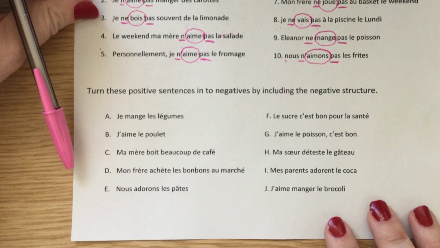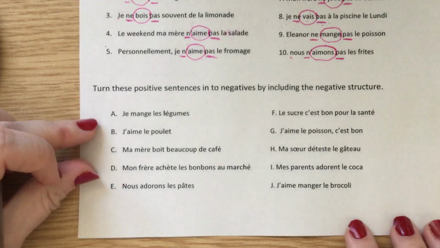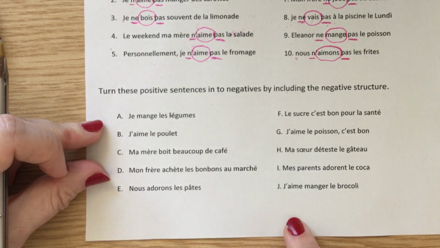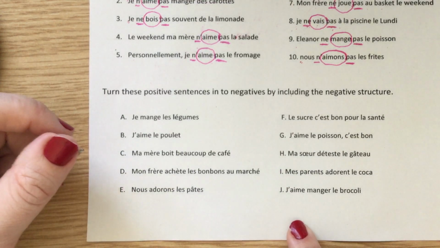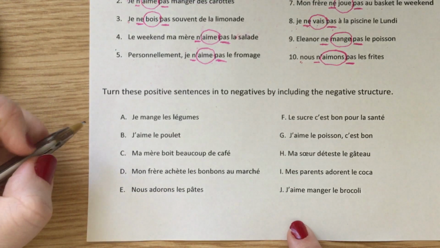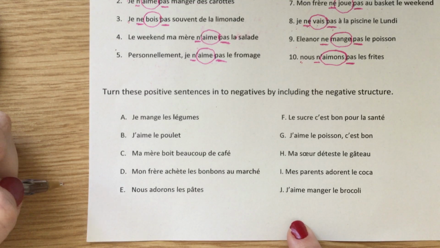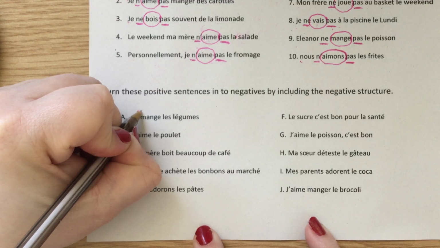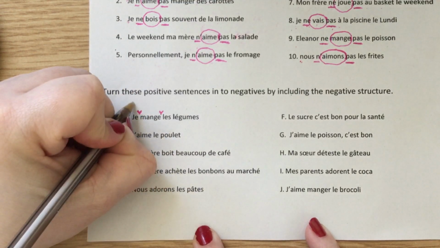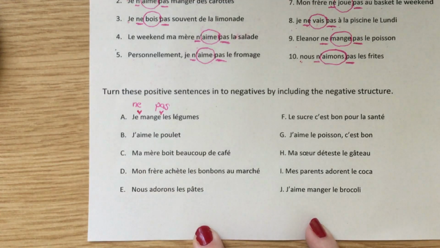We're going to look at some more examples and see if we can turn these positive sentences into negatives using the correct structure. Our first job will be to look for the conjugated verb and then to place the correct structure, ne and pas, either side of it, like the pieces of bread around our sandwich. So number 1, I eat vegetables. Eat is our verb. So we've got ne and pas either side.